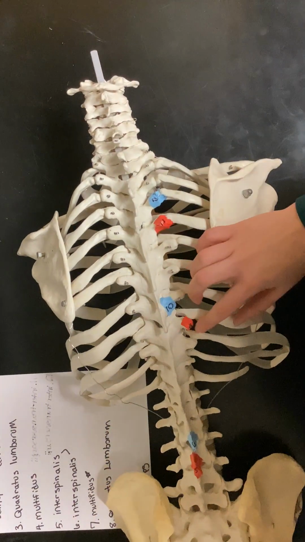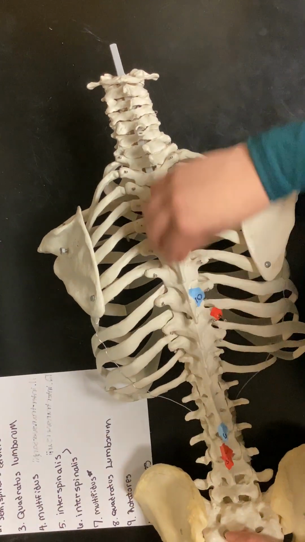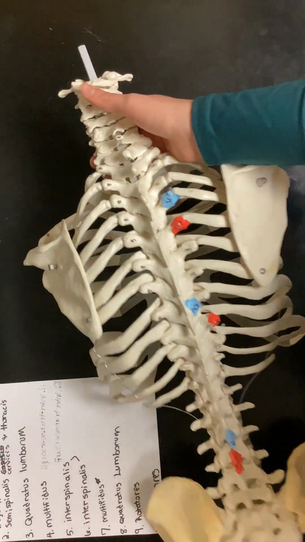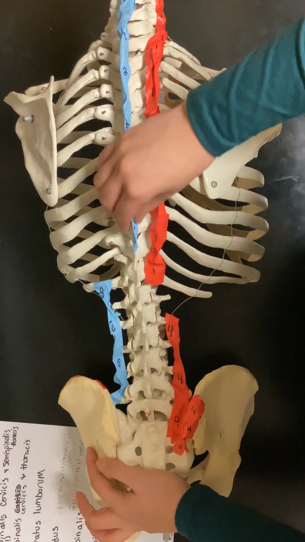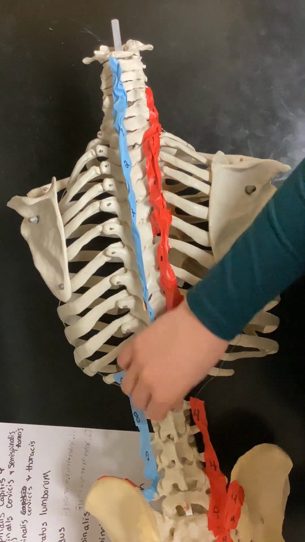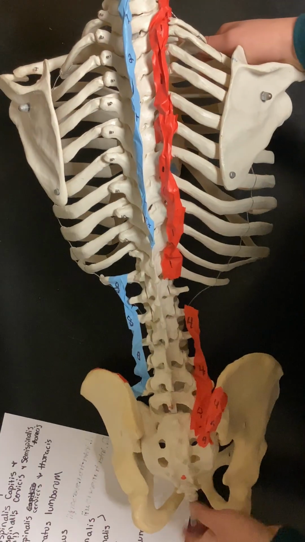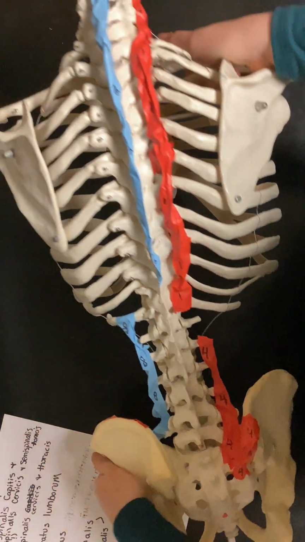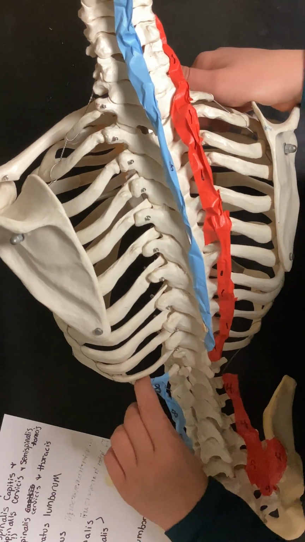And then for 7, I was looking for multifidus because, let me grab the other model. So it's coming from here, this would be your origin, and then it would come up onto your spinous processes up this way on your superior spinous processes. So yeah, that was that. Oh, and then 8 was quadratus lumborum, because we're on the transverse processes and your 12th rib. Your quadratus lumborum also connects to your 12th rib here.